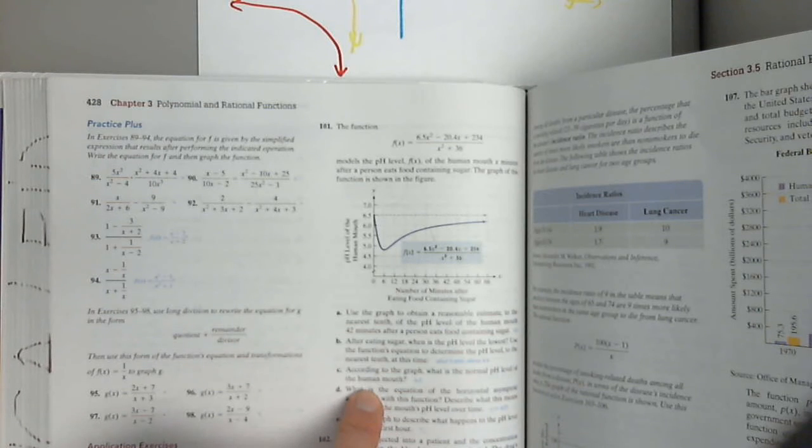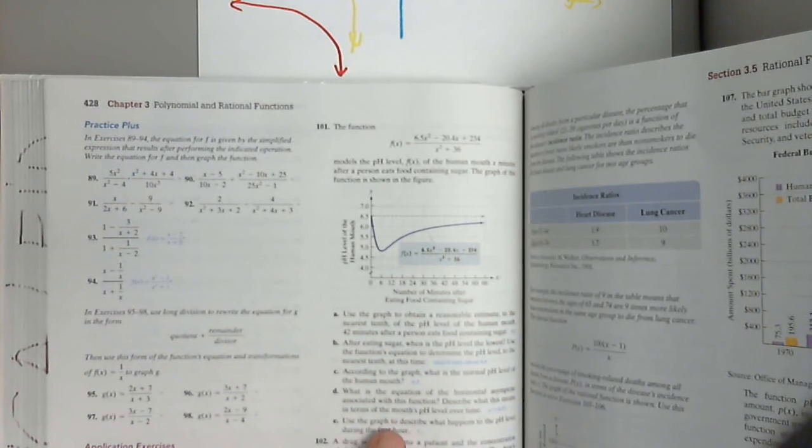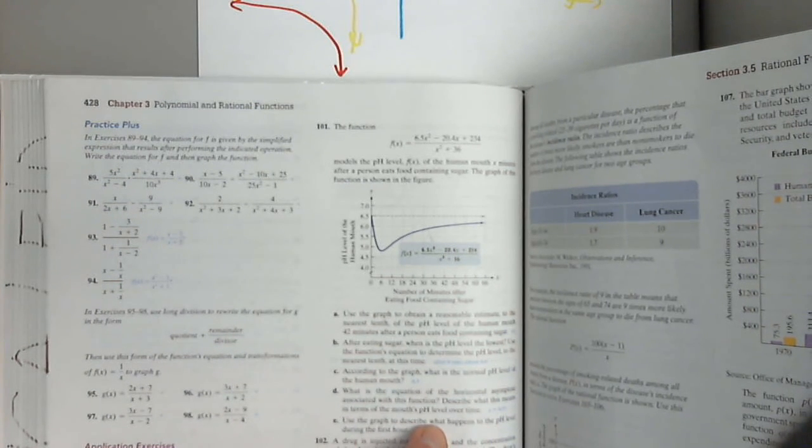6.5. Eventually it goes back, assuming we stop eating sugar. What is the equation of the horizontal asymptote? Y equals 6.5. And describe what that means. Yes, we already did. Eventually, we'll go back to 6.5.